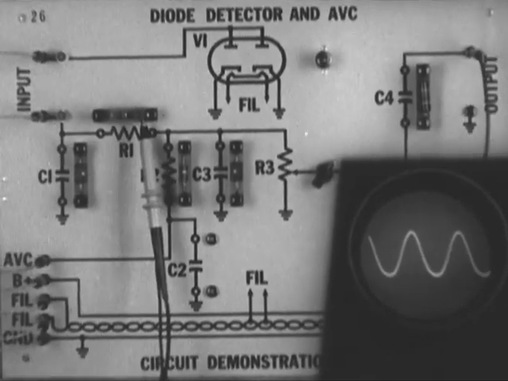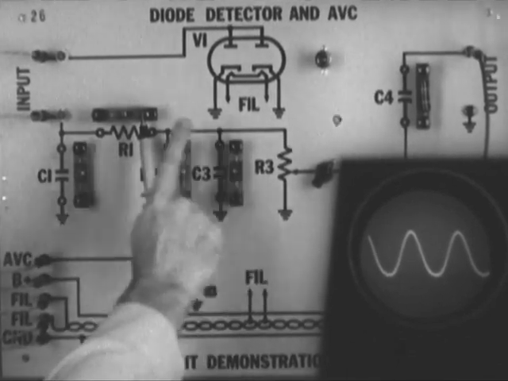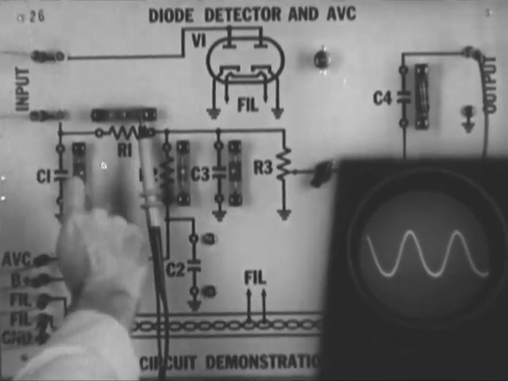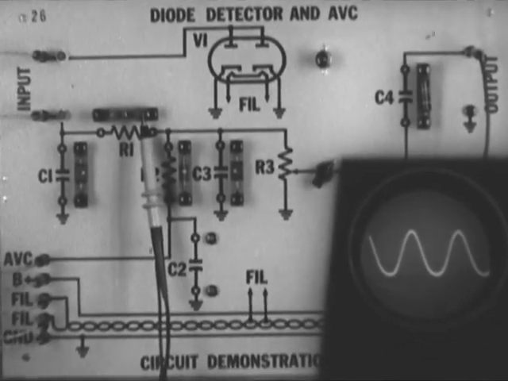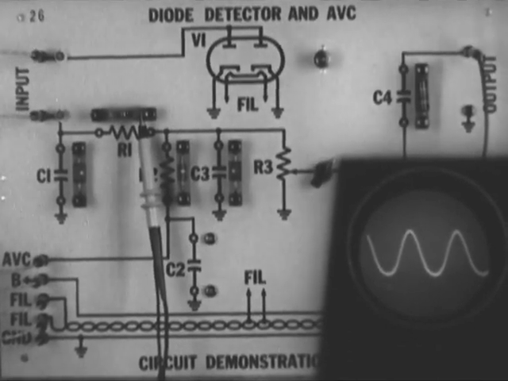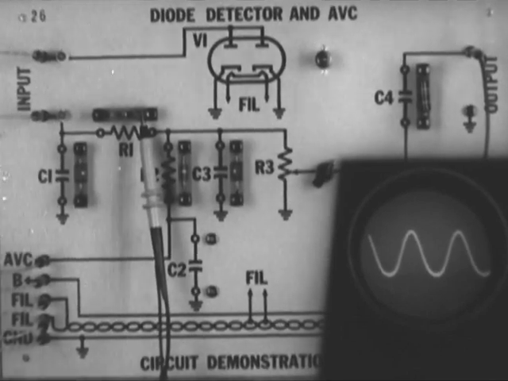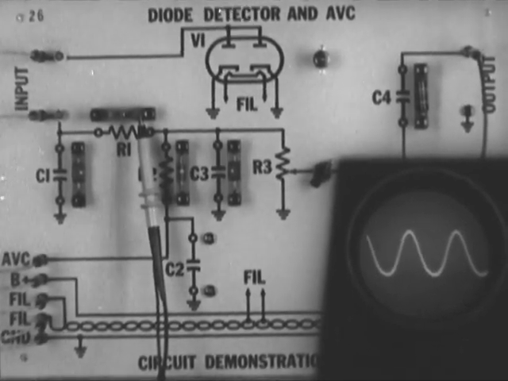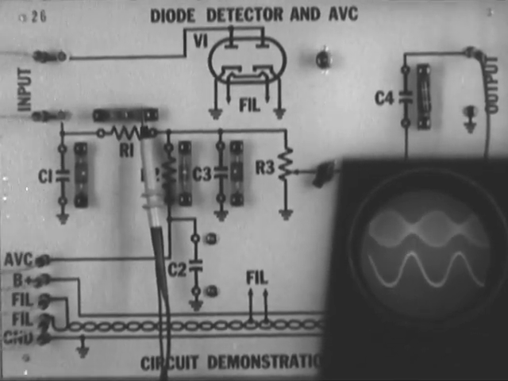These two capacitors, along with R1, form a radio frequency filter. The time constant is carefully chosen so as to be long at the IF frequency and short at the audio frequency. Now we have our audio signal. The double beam lets us compare it with the carrier. But we still haven't finished with our detector.